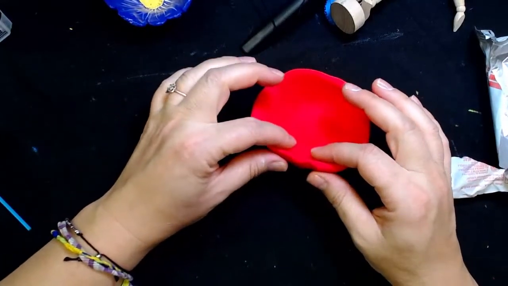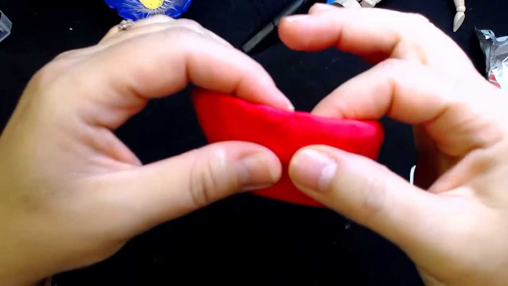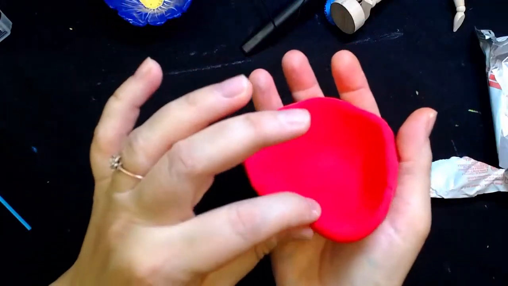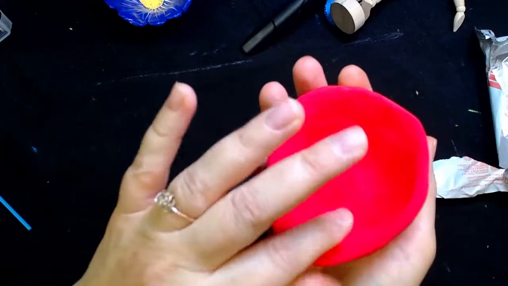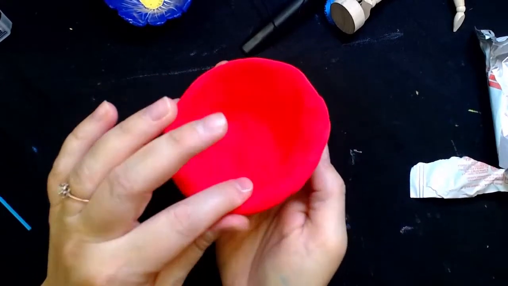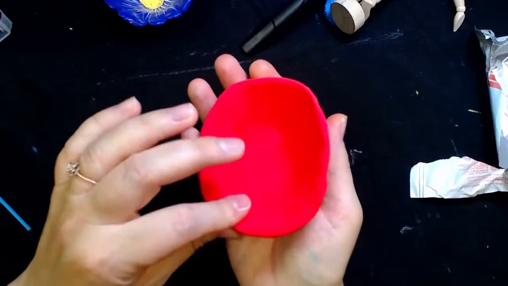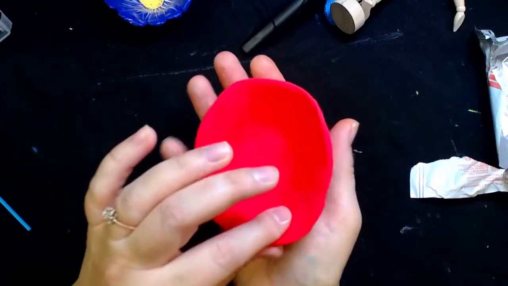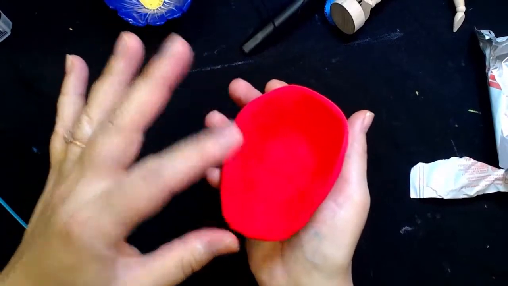Now if you get little cracks in your dough, you just pinch them back together, squeeze them back together. You don't want to leave this all cracked. It won't look good when you paint it. Try to just squeeze it or blend it.